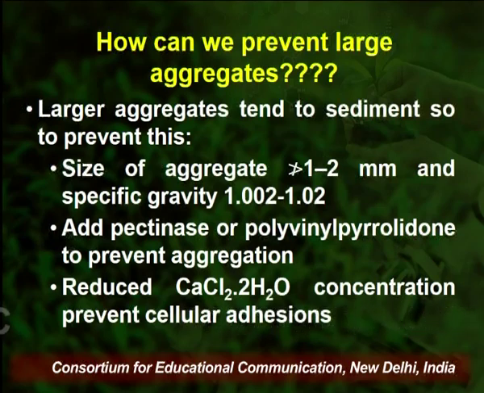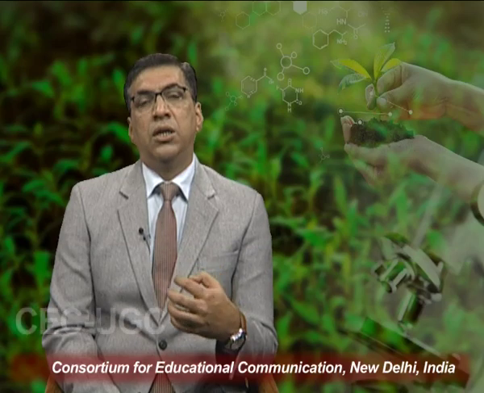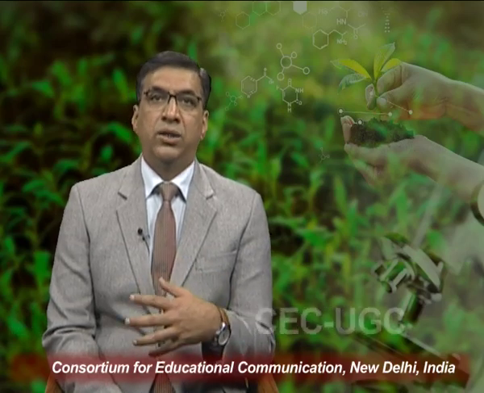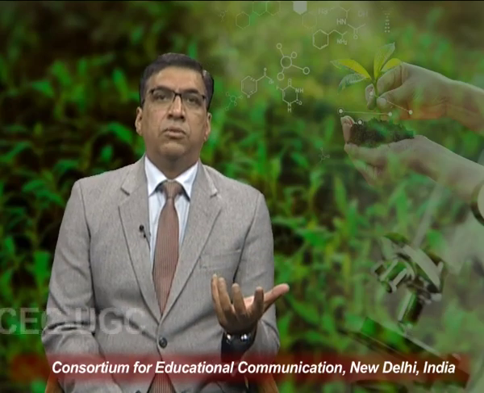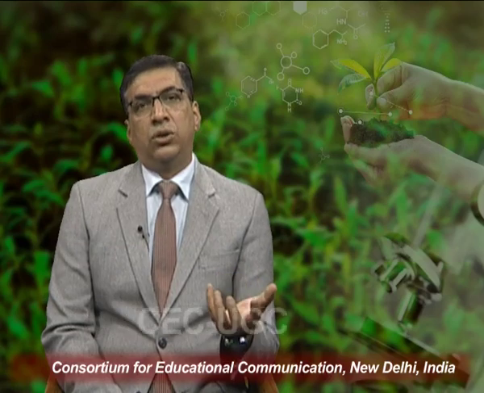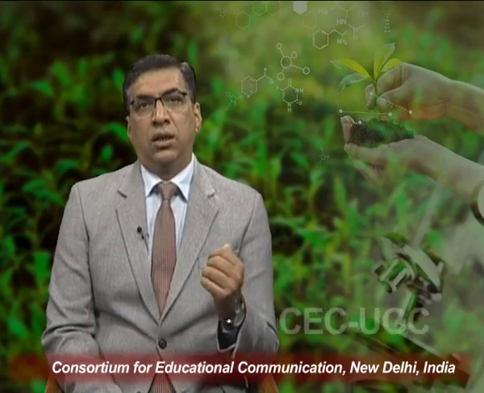So, it has also been found that if we reduce the calcium ion concentration in the media by reducing the addition of calcium chloride into the culture media, this weakens the adhesive material forming between the two cells, and eventually helps in preventing the formation of large aggregates. So, these are a few approaches by which you can reduce the aggregation of hairy root cells in the culture.